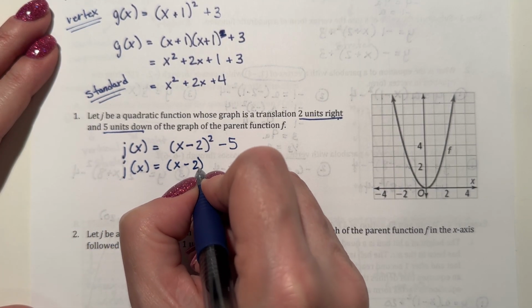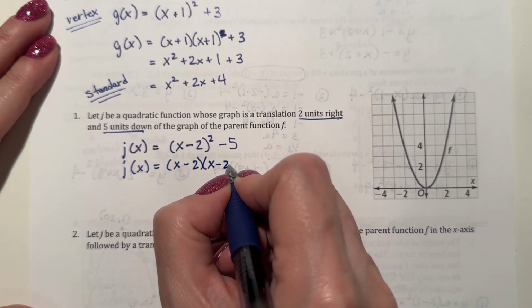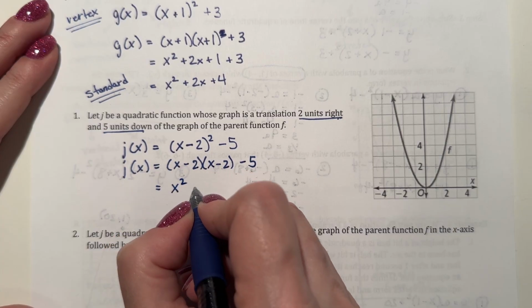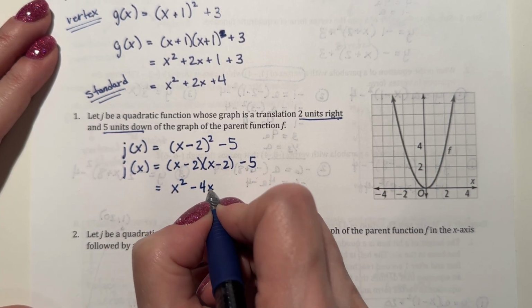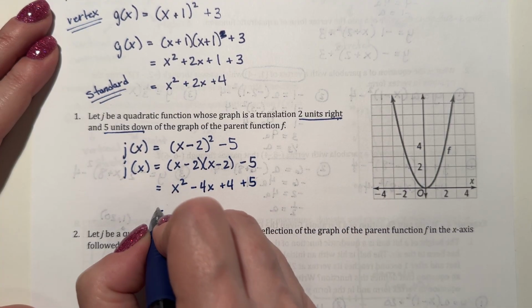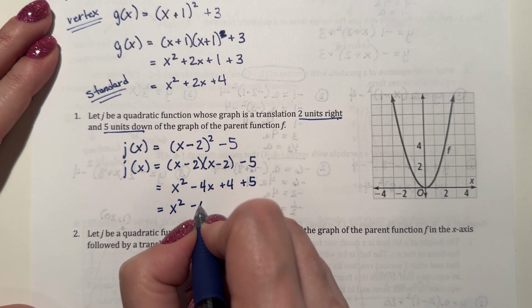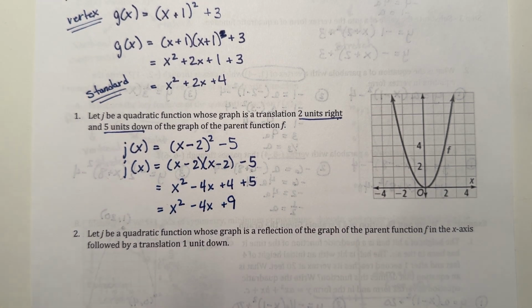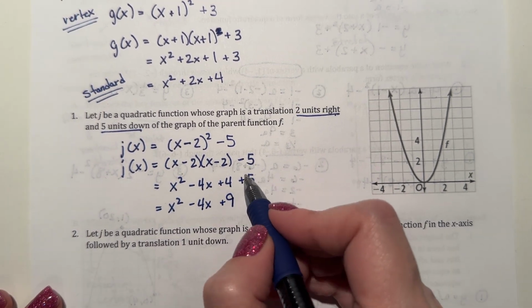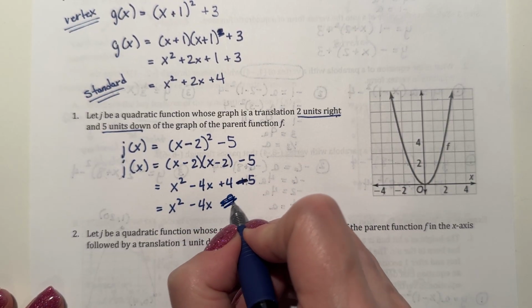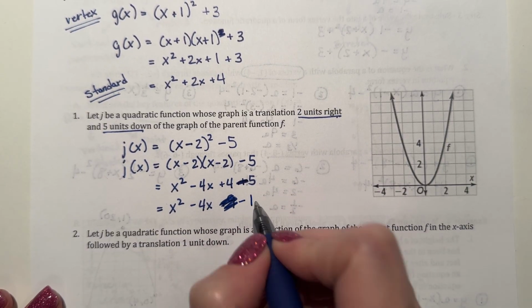Write the parenthesis twice. That's what that square means. And FOIL it out. If you need more time than I am providing to FOIL it out, you know you can hit the pause button. So you don't have to rush along like I'm doing. You can go, oops, sign error. I know somebody out there's yelling at me going, oh, you messed up your sign. There we go, all fixed.